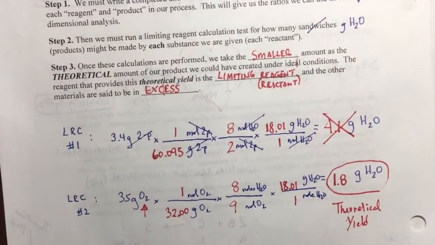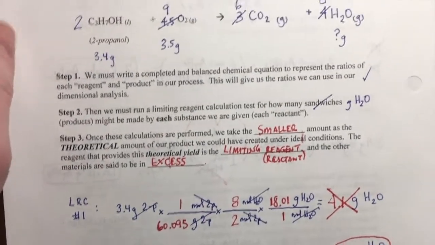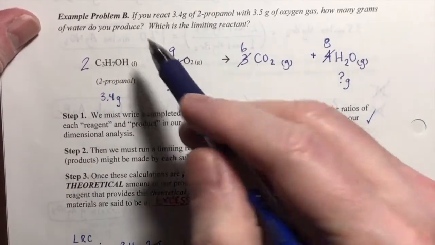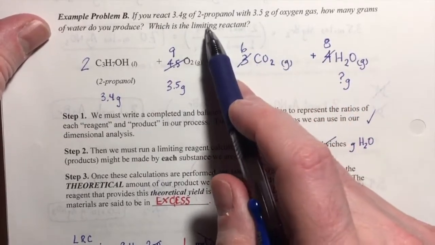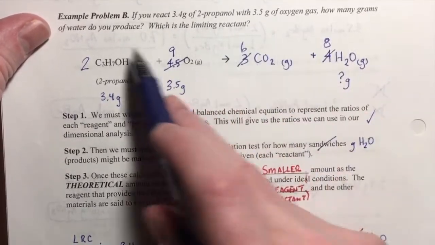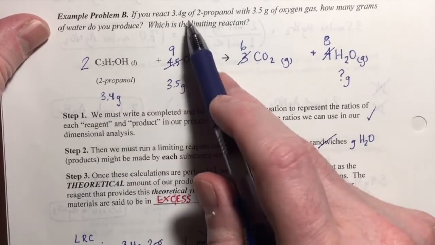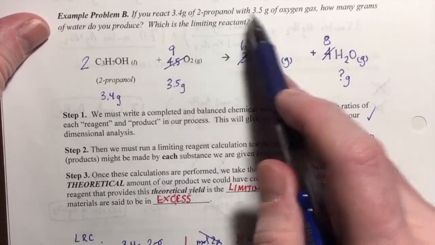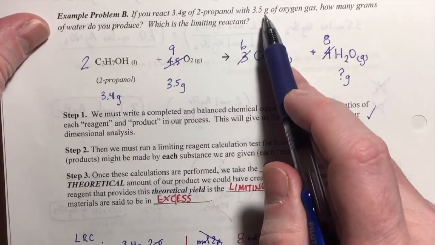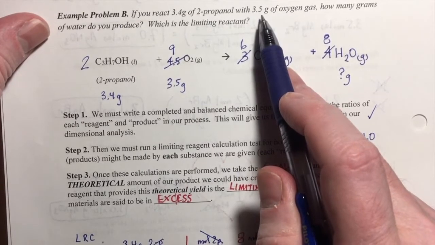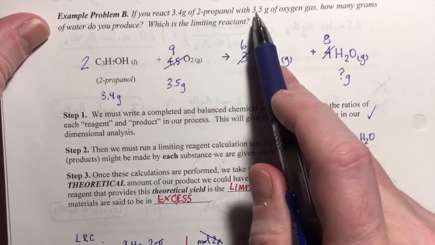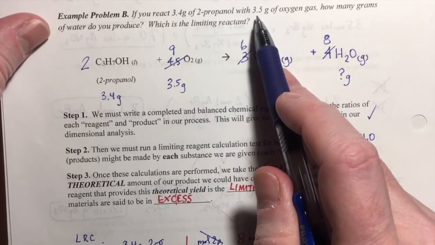Okay? So that's how we work through a limiting reactant problem. So again, just reviewing. In the problem, we notice that it is talking about a chemical reaction, reacting reagents to produce a product. And then it gives us an amount stated for each reactant. So it's not telling us which one is in excess. It turns out that one of them is going to be in excess, but they haven't told us that up front.